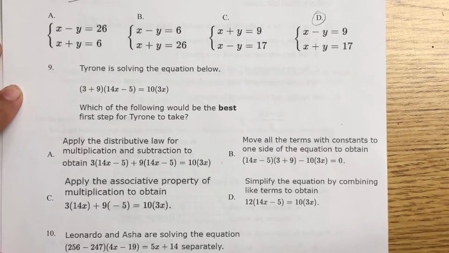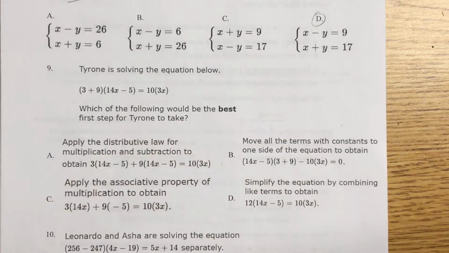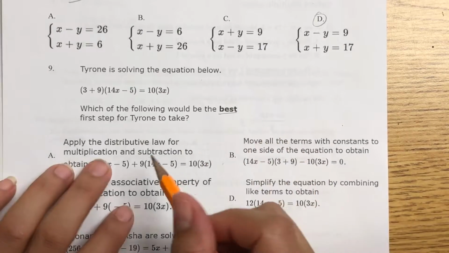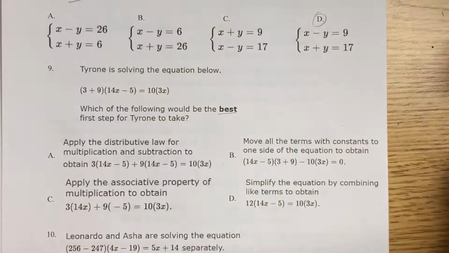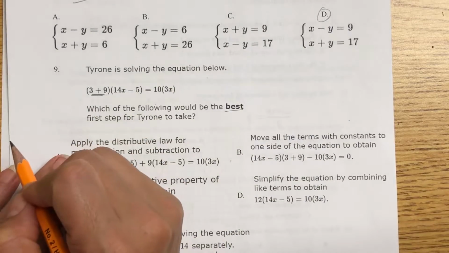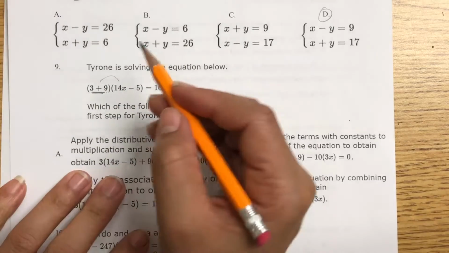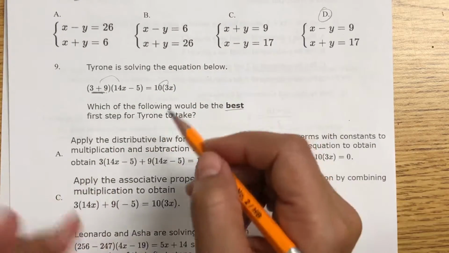Number 9, Tyrone is solving the equation below. Which of the following would be the best first step? Okay, so best first step. All right, so basically, look at it. What would you do? I would probably combine these numbers, right? So 3 plus 9, and then distribute that in there instead of distributing every single number. Or I'd also multiply these two. So I'm looking for that kind of answer.